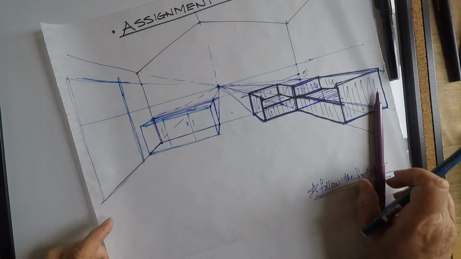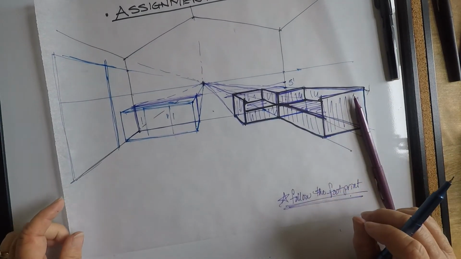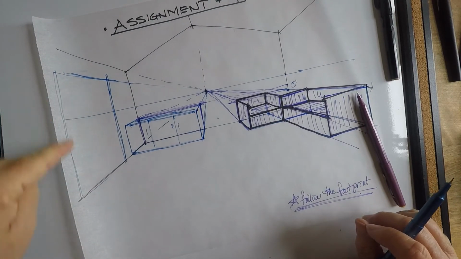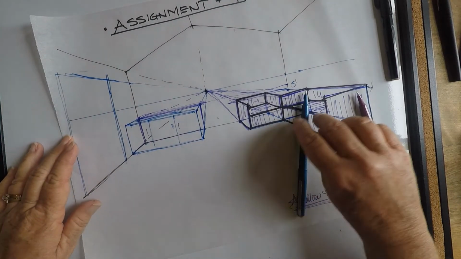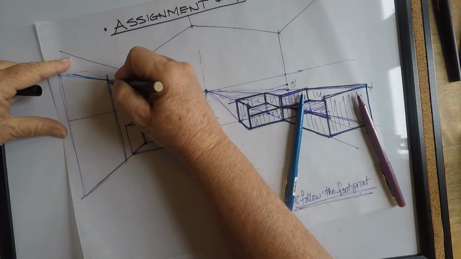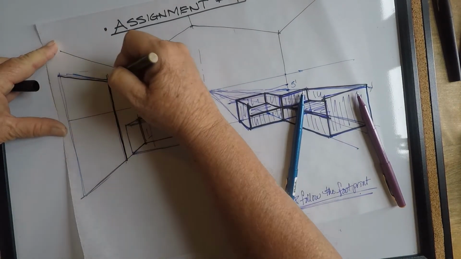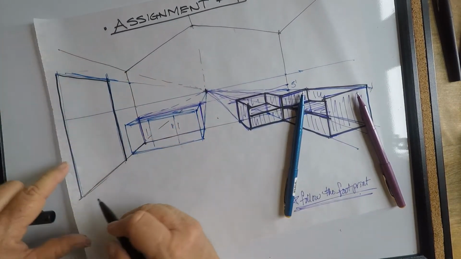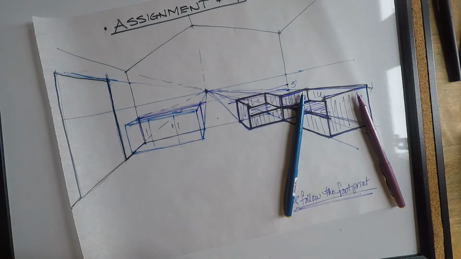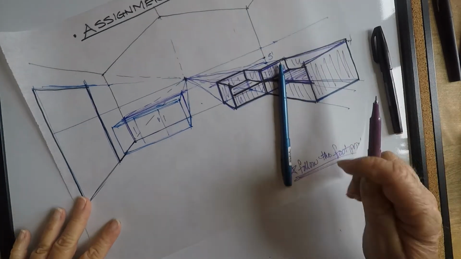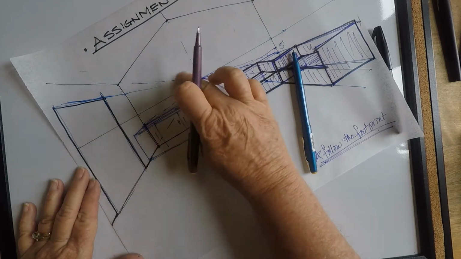Now notice on this single line block out, that's all you need. But if you want to do the depth of the door, sometimes it's helpful to block in what you're seeing. Got the wall going out. If I want to bring in the depth of the door, remember that's parallel to the back wall.